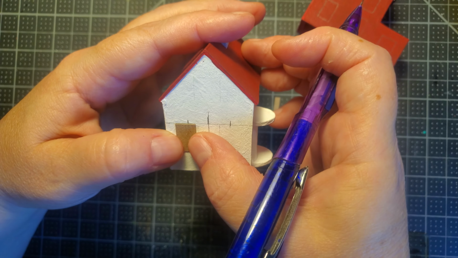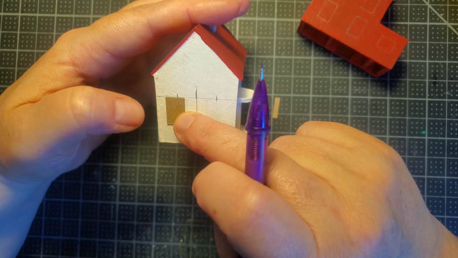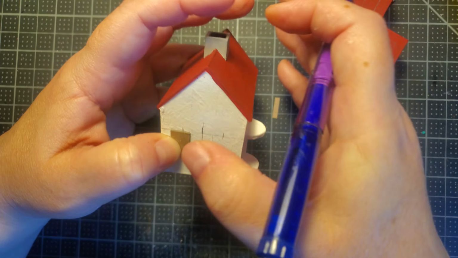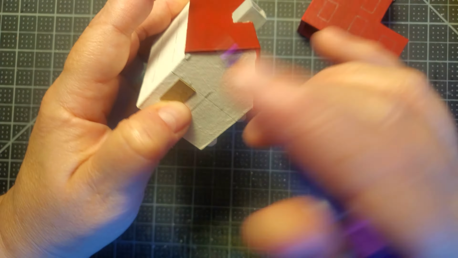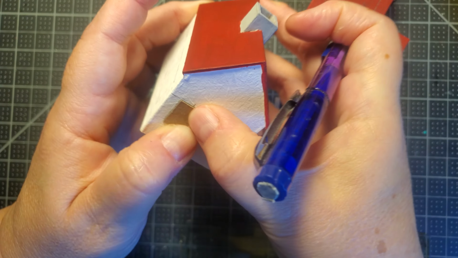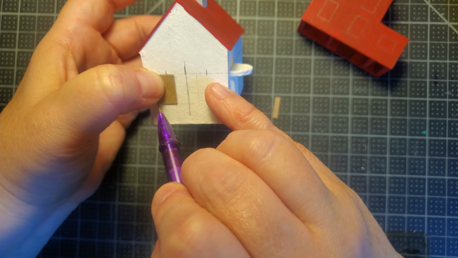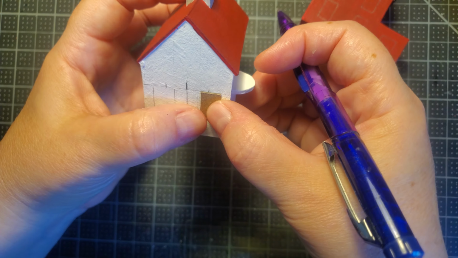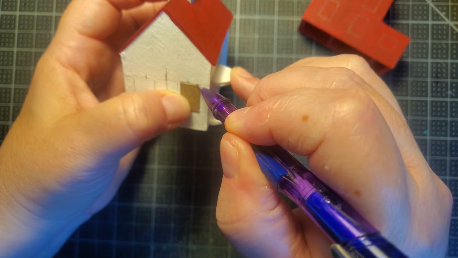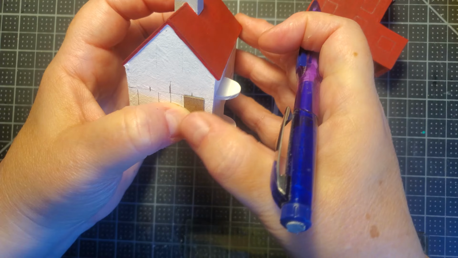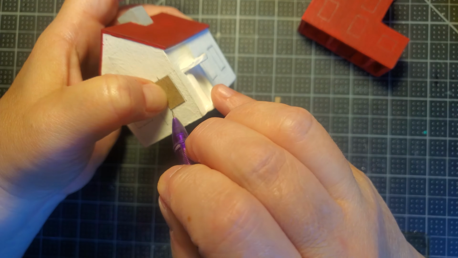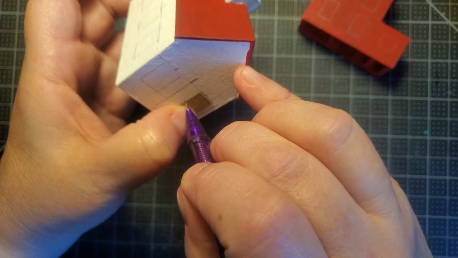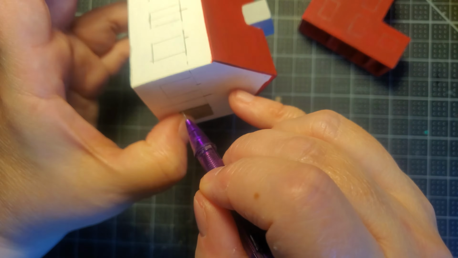But I've got the line that I can line it up on. It's about 2.5 millimeters because I need to leave some space in between them. And then, so there's one window and then the second. I could, if I wanted to, get really super specific about this and measure everything perfectly. But I don't know that it's necessarily worth it.